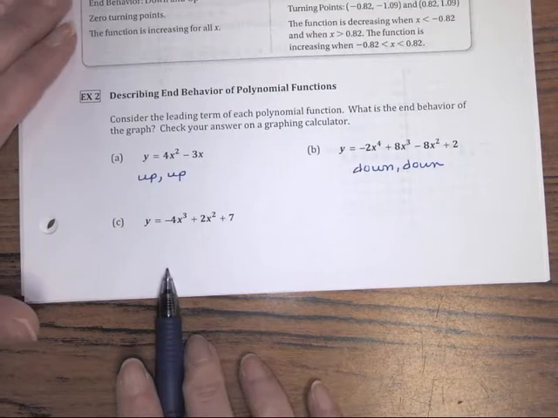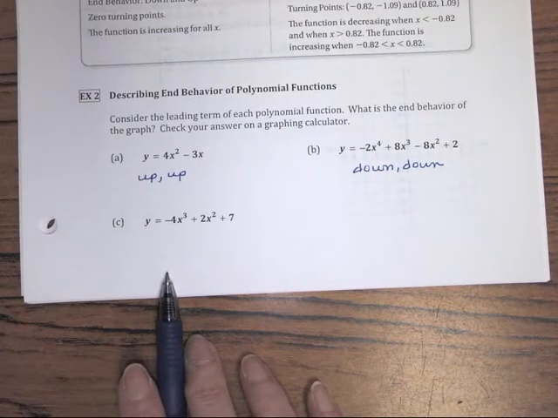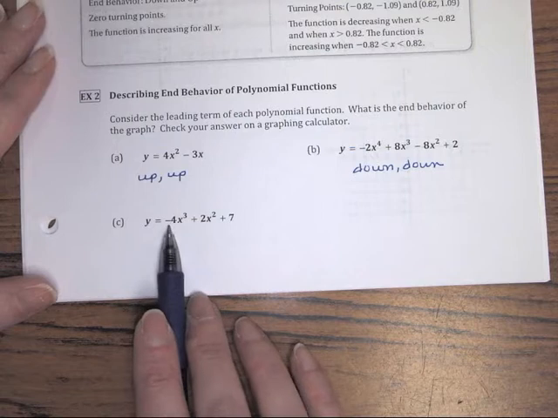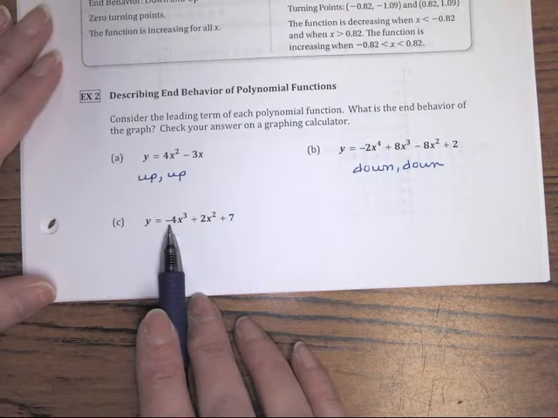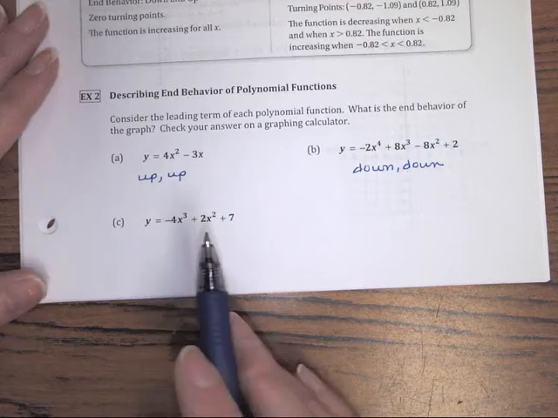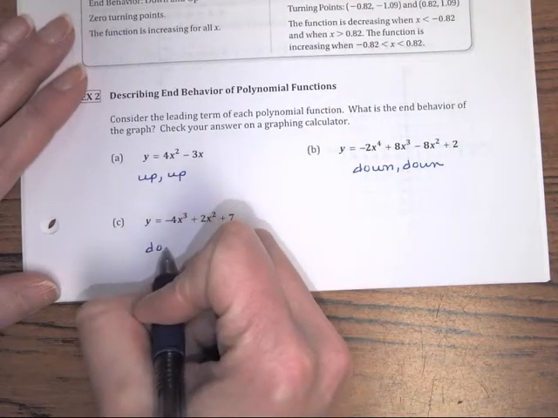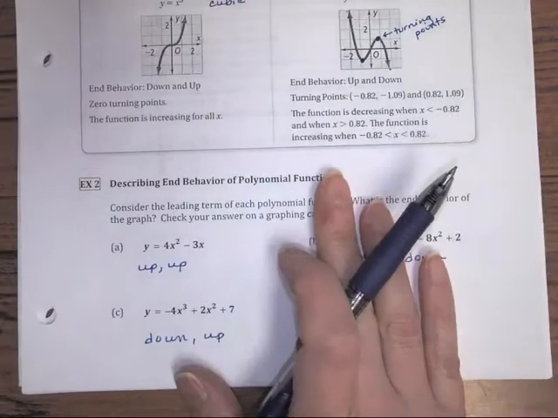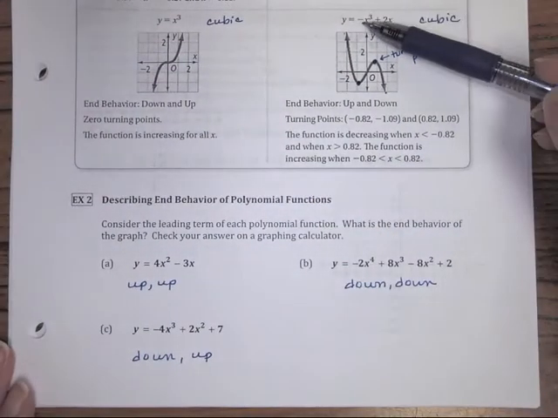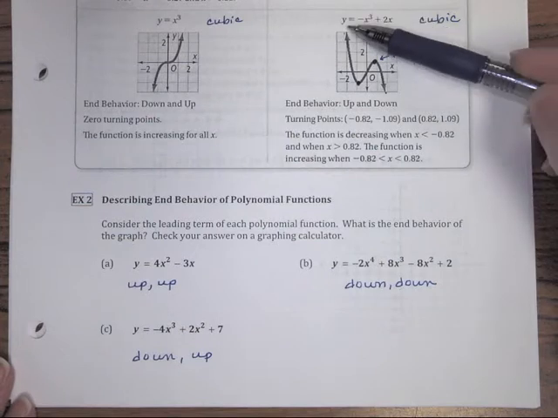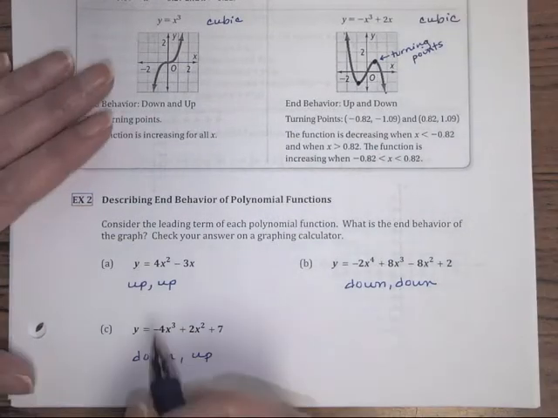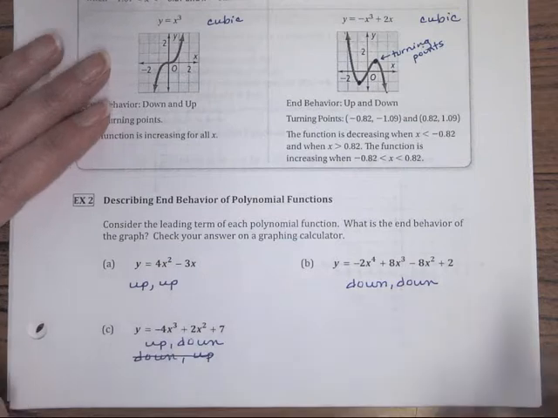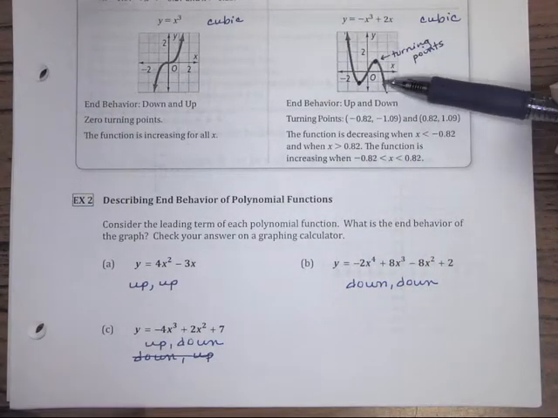Okay, lastly here, we have negative 4x to the third. This is an odd power. This is cubic, so it's going to be one up, one down. Since there's a negative in front, what comes first, the down or the up? First it's coming down, then it's going up. So keep in mind, it's just like this example here at the top of the page. Negative in front of the x to the third power, it's first up. Whoops. I guess you guys are right and I'm wrong. Up, and then it's going down. It's first up, then it's going down.